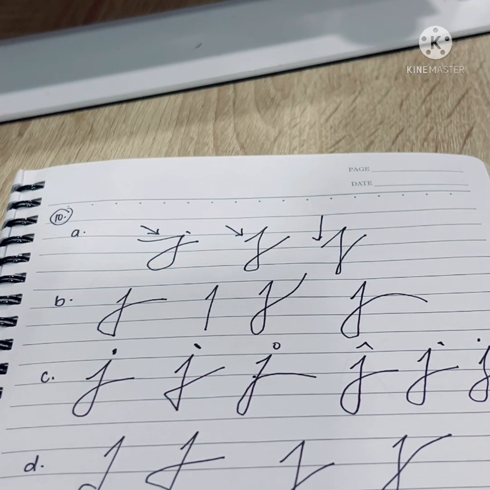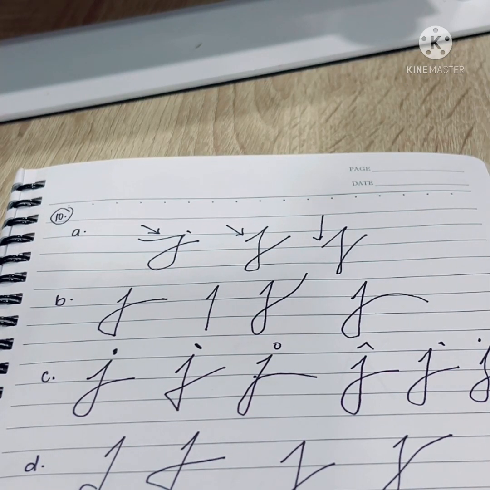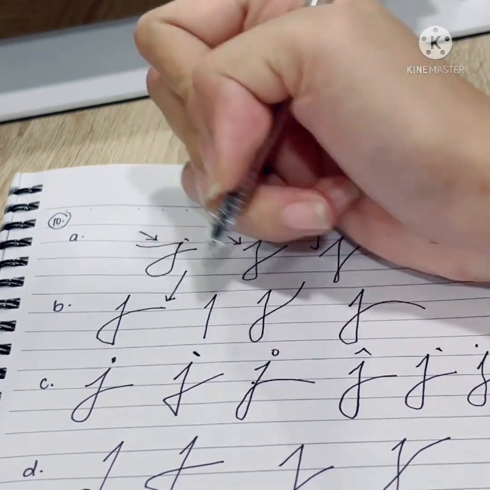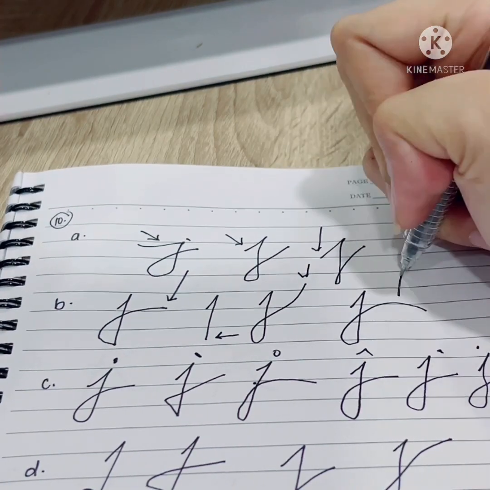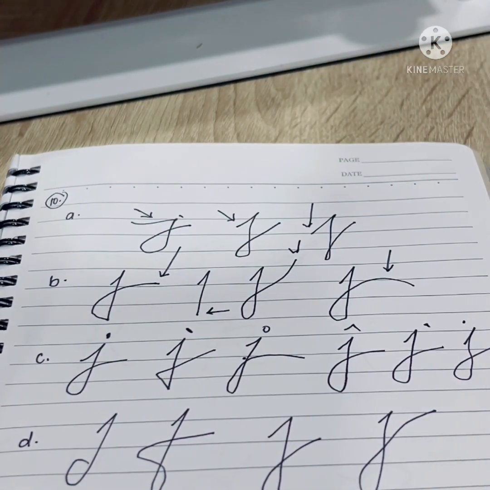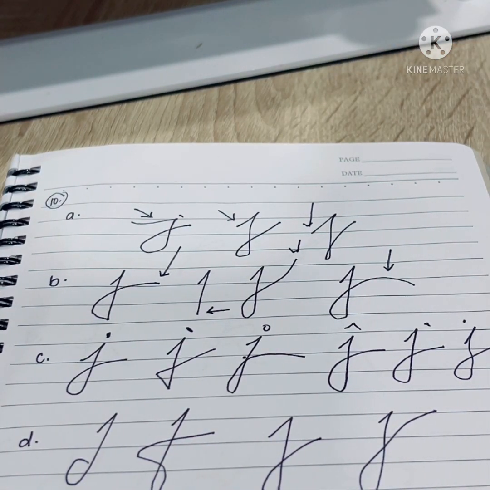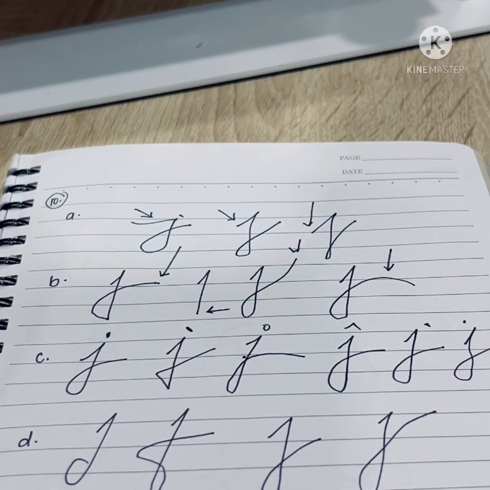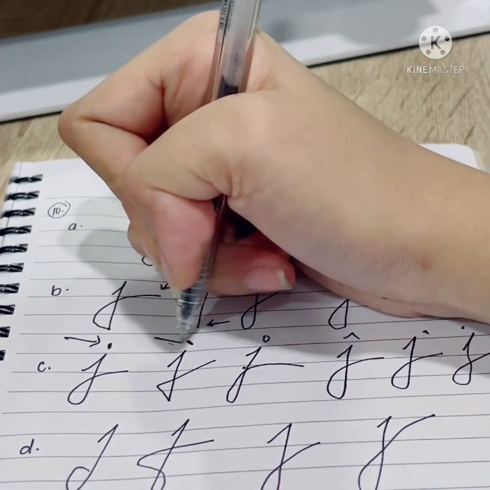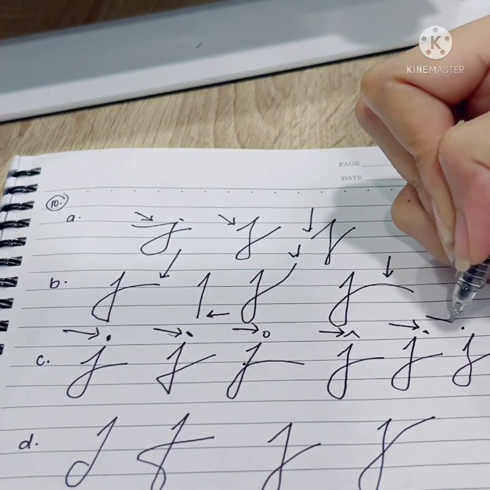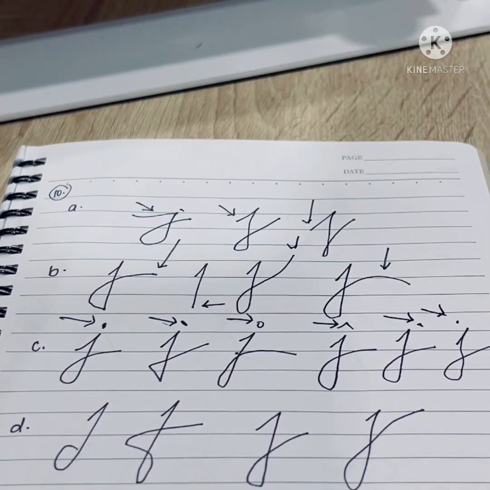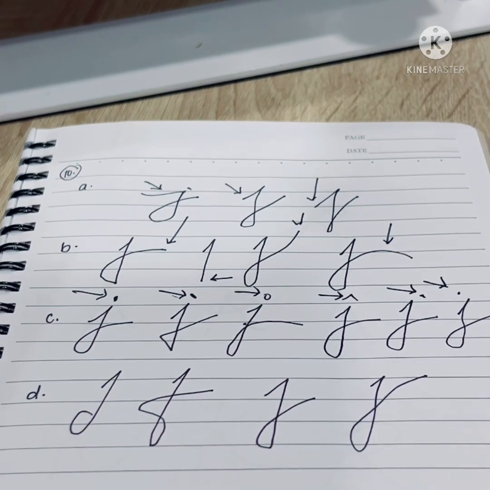If so, examine in the usual way. C. Determine the formation, location, and position of the dot. D. Examine the lower loop as for small letter g.